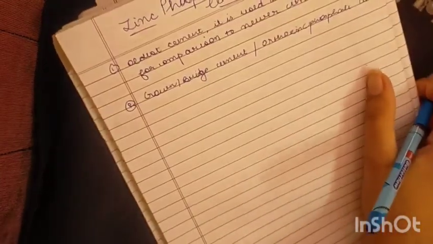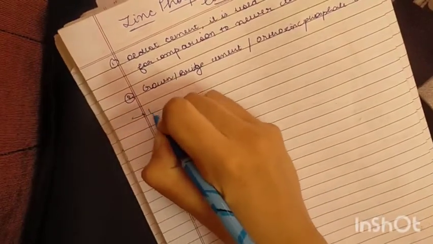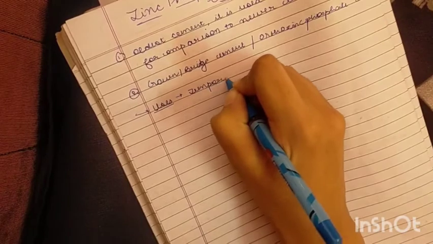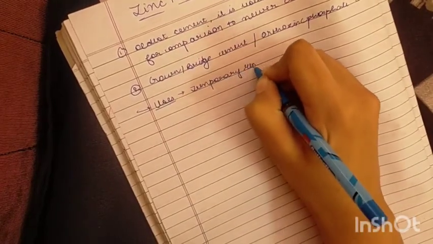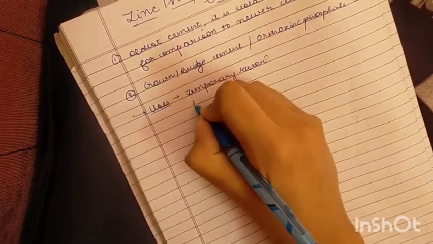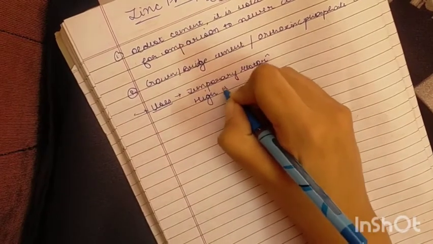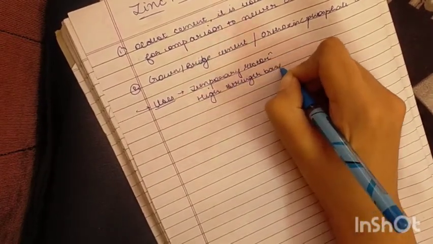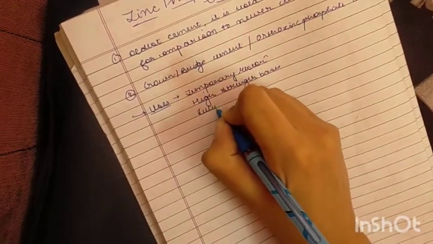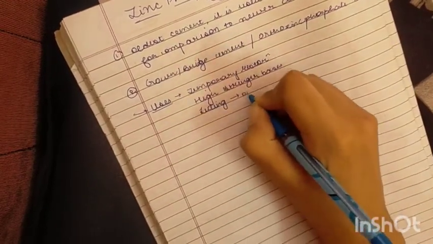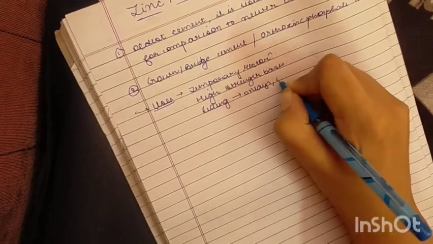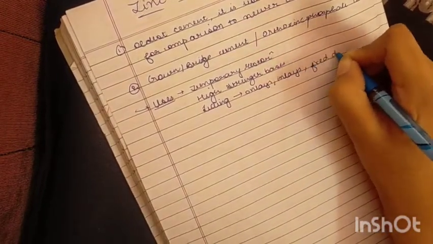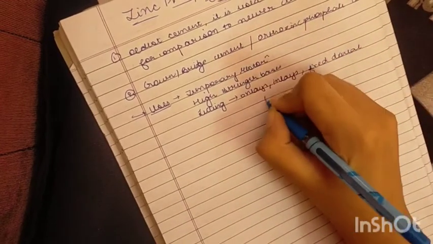Now coming on to the uses. It is used for temporary restorations, high strength bases, for luting purposes, luting onlays, inlays, fixed dental prostheses.